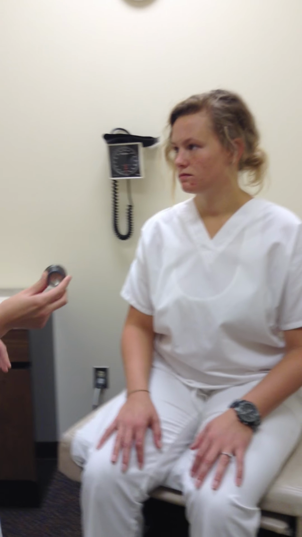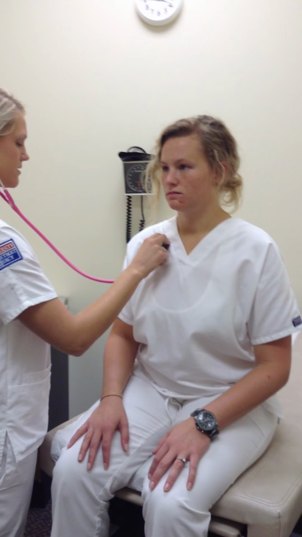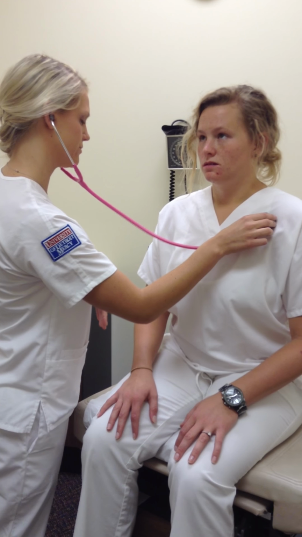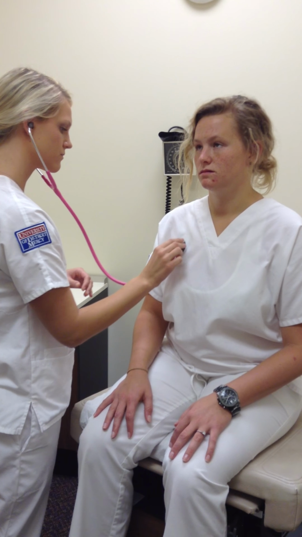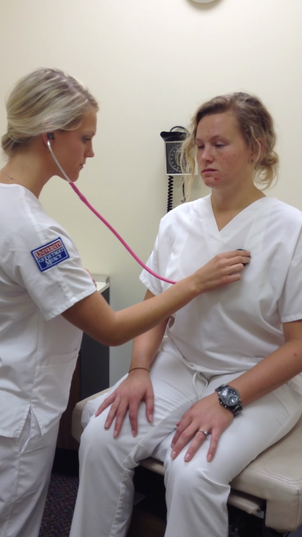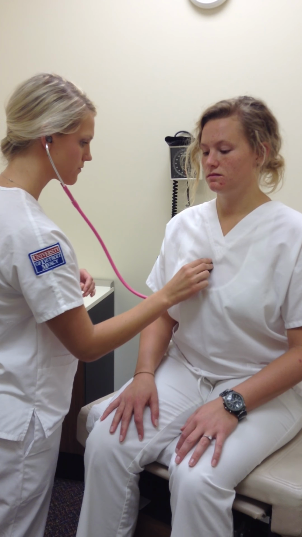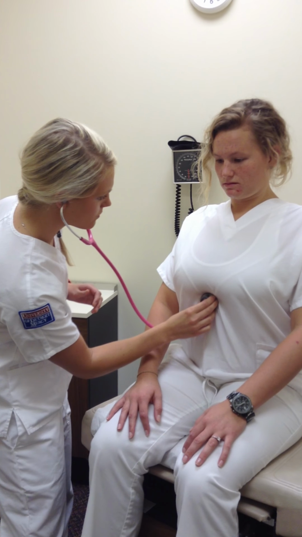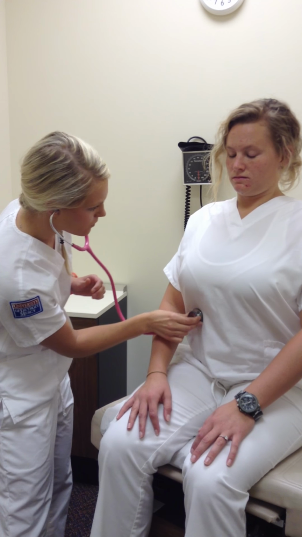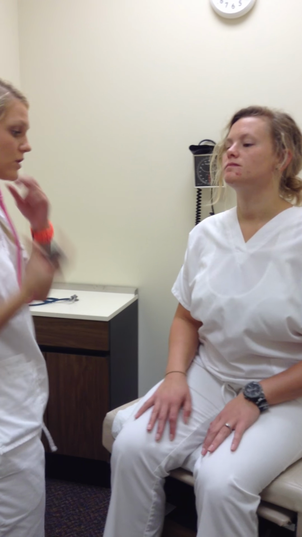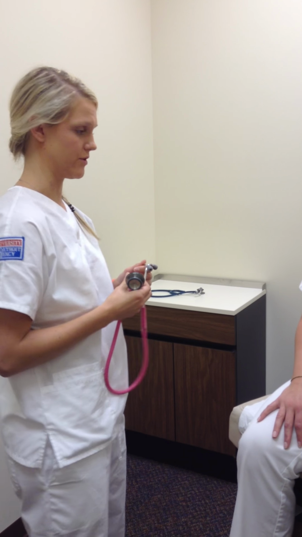We're also going to listen to the lungs anteriorly in 10 different places. Starting at the apex of the lungs, we're still going to do 10 different spots. Okay, no wheezing, no adventitious sounds noted there as well.